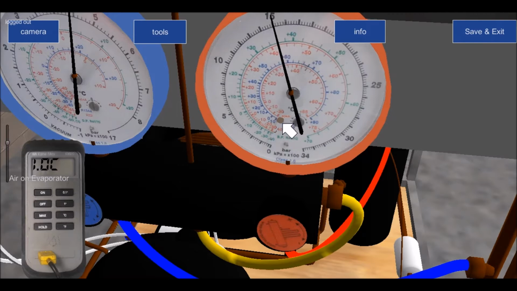The next one we come across is R22, and you can see that's 42 degrees. 2, 4, 6, 8, 50, 42 degrees. The next one we come across is R134A, and we can see that is 52, 4, 6, 8, 58 degrees. And the last one we come across is 404A, and we can see that's 32, 34, 36, 38. So it's actually 34, 35 degrees.